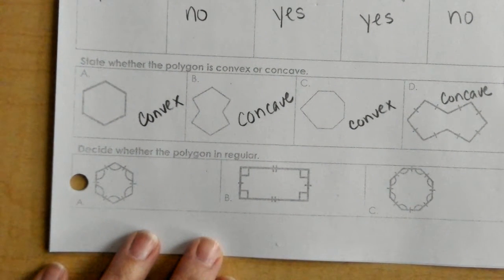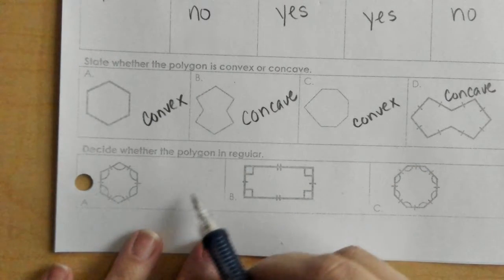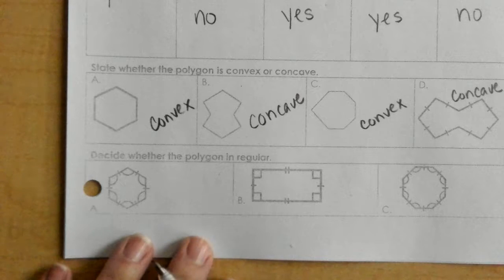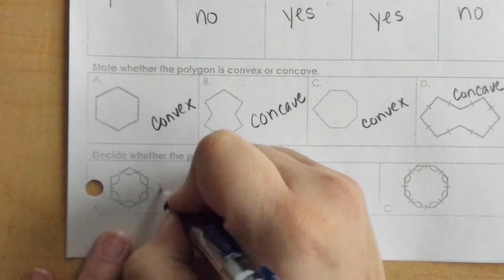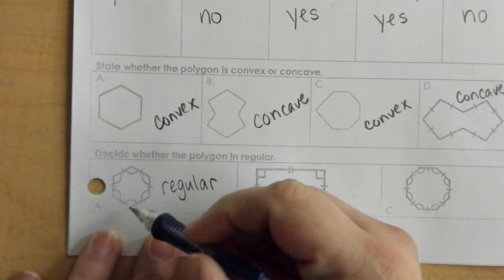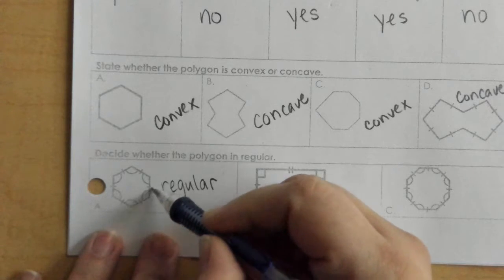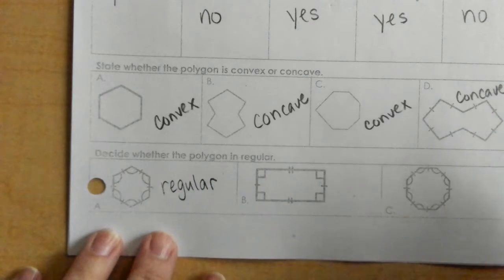And for the last part here, it says decide whether the polygon is regular. The word regular is a very important word in geometry, because if you have all angles and all sides congruent, then you have a regular polygon. So here, every single one of these angles is congruent to each other, and all my sides are also congruent to each other.